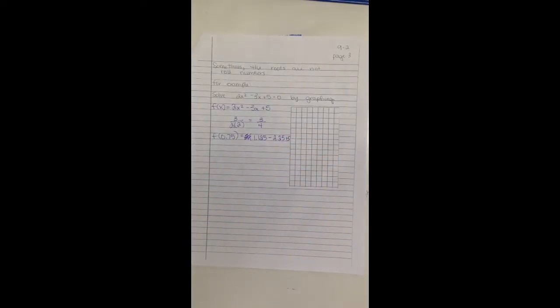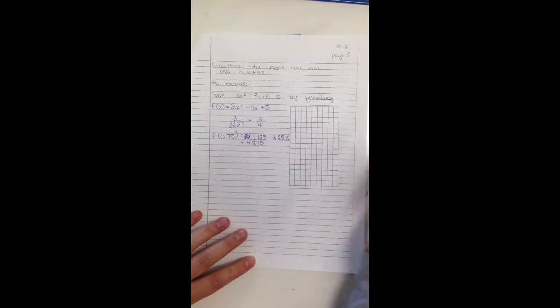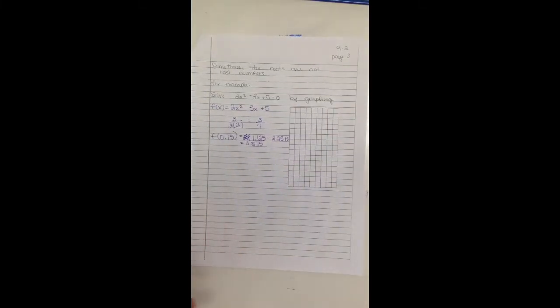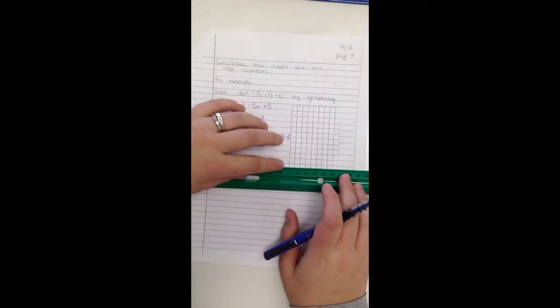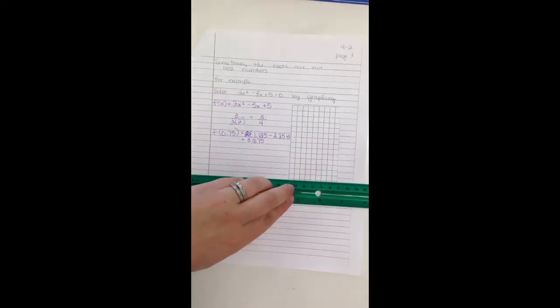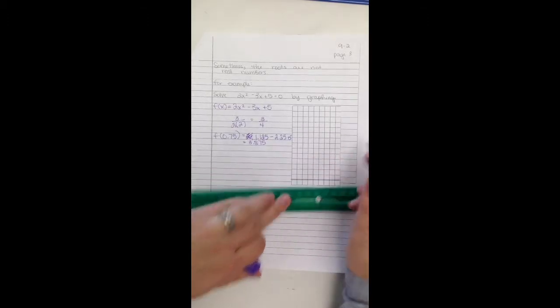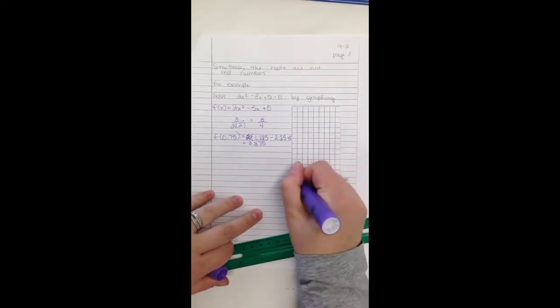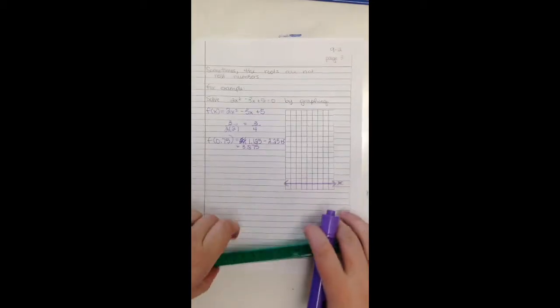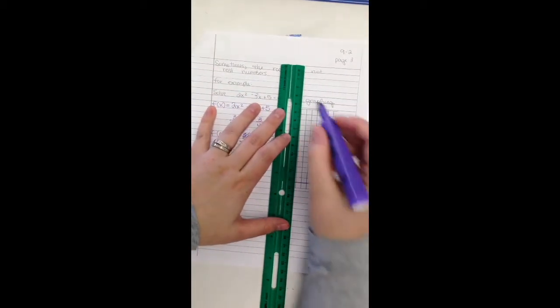So 1.125 minus 2.25 plus 5 gives me 3.875. So my vertex is going to be above, so I'm going to draw in my axis at the bottom. That's going to be on the right hand side, so I'm going to draw this a little bit off to the left.